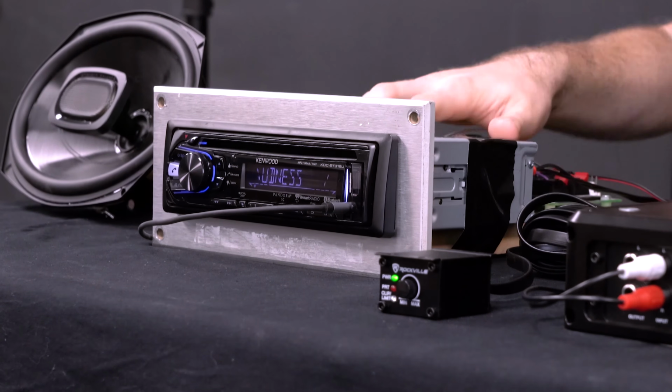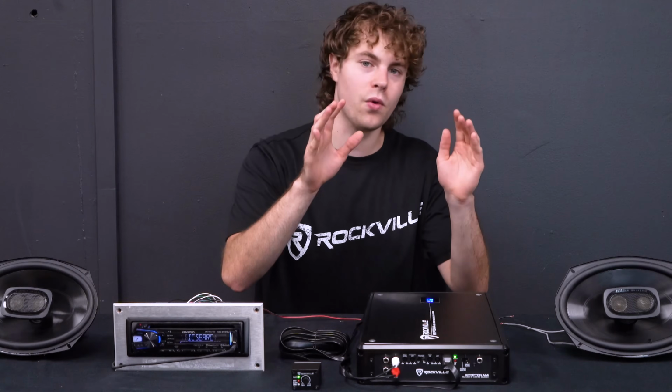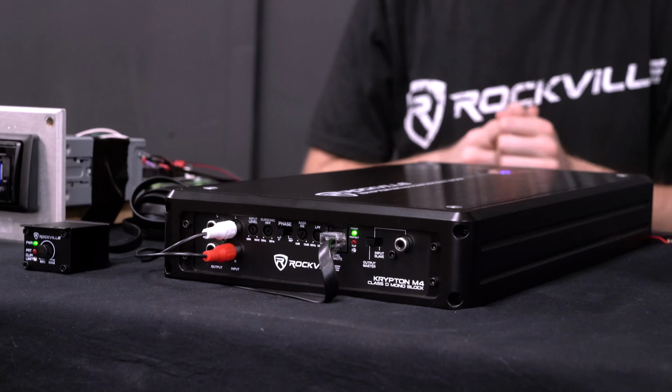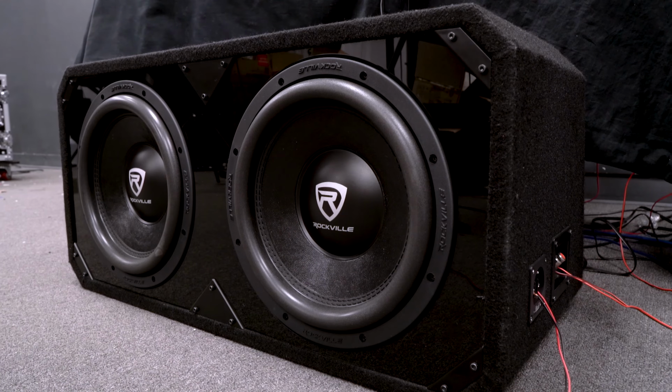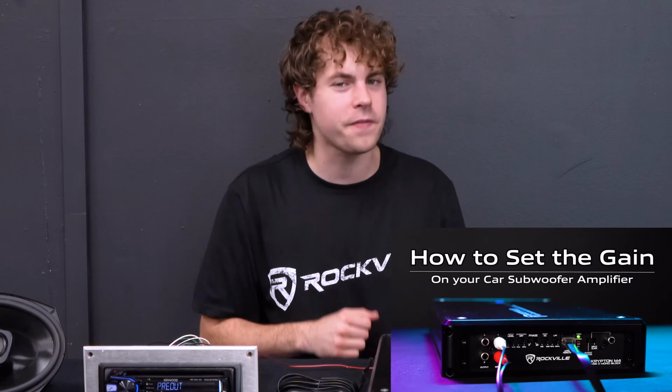Here we have the main head unit, which is powering these two full range speakers. The head unit is connected to our external monoblock amplifier through RCA cables and is powering our subs here. If you want to know how to install an amplifier to your car, check out our video on that. And if you want to know how to set the gain for your subs on your amp, check out our video on that as well.